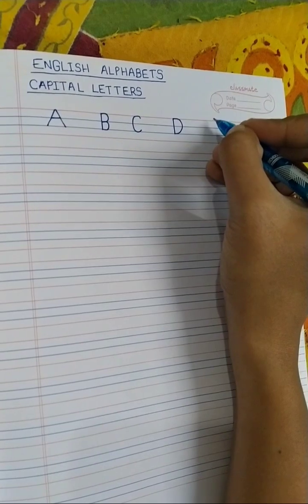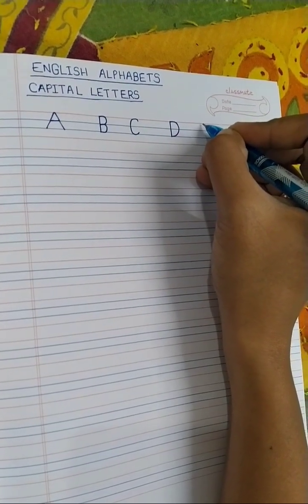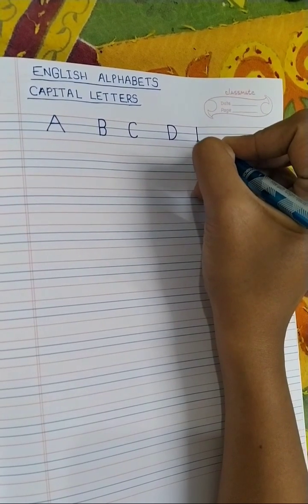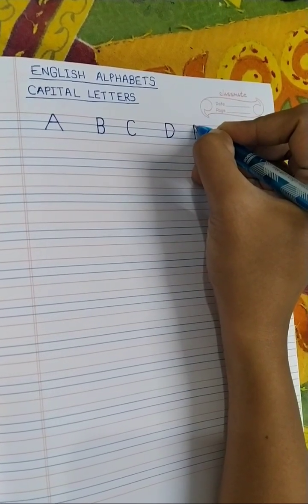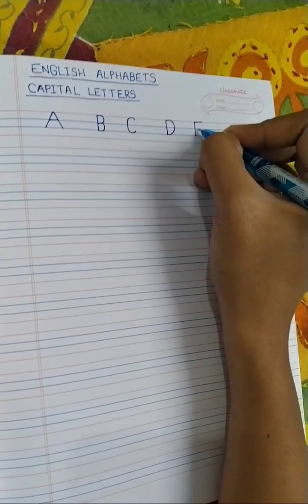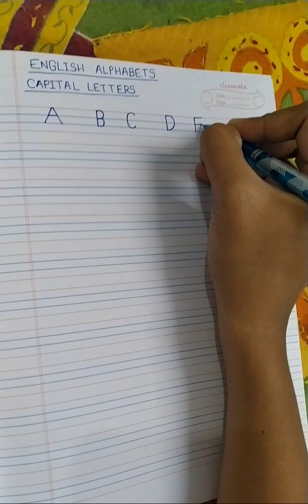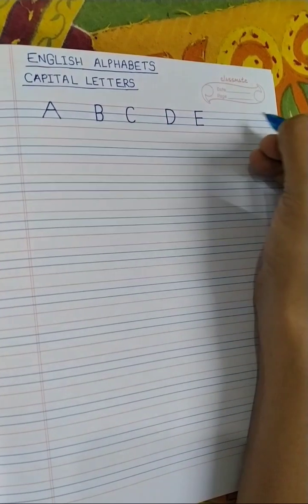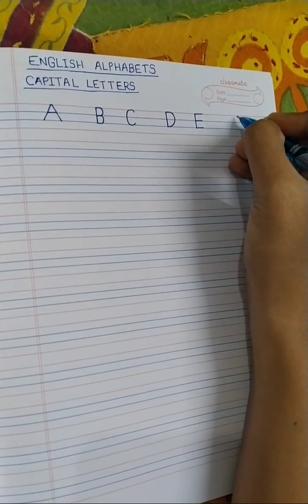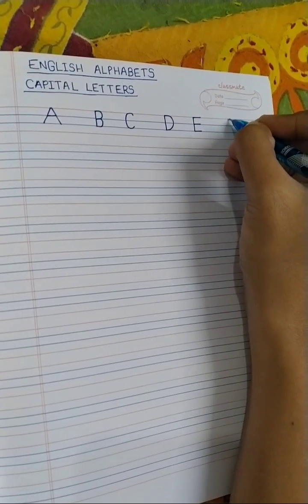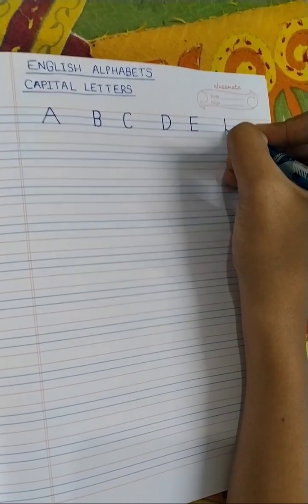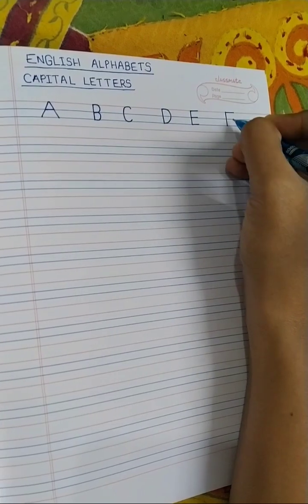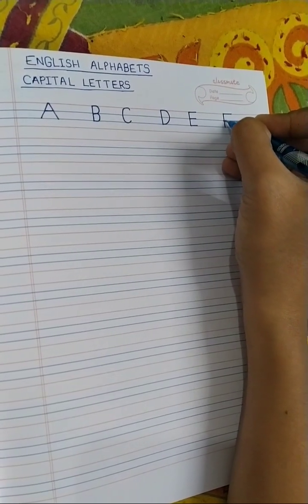Next letter is E. A standing line from first red line to second blue line, a sleeping line on first red line, a sleeping line on first blue line, a sleeping line on second blue line. Next letter is F. A standing line from first red line to second blue line, a sleeping line on first red line, a sleeping line on first blue line.